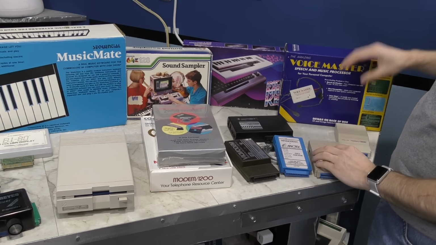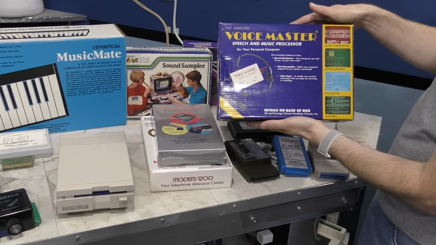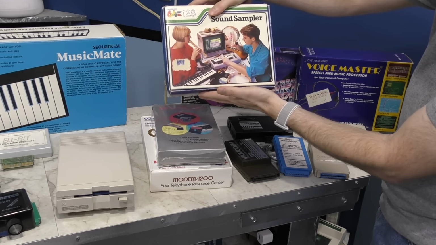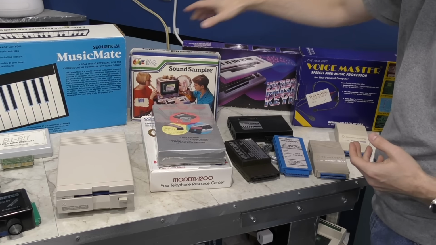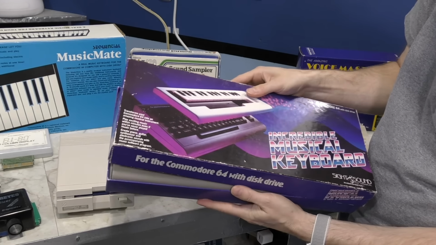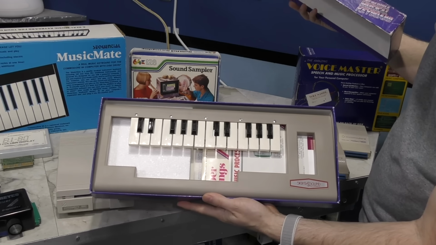There were other things like speech recognition devices like this VoiceMaster headset, and the sound sampler that would actually allow you to record sound clips to your computer. And then of course there was the incredible musical keyboard, which was popular probably because it was so simple and cheap, and it was just an overlay for the keyboard.